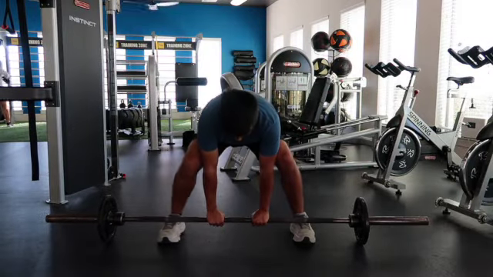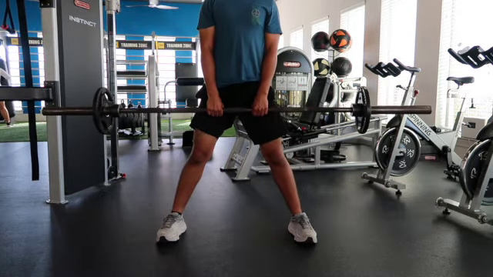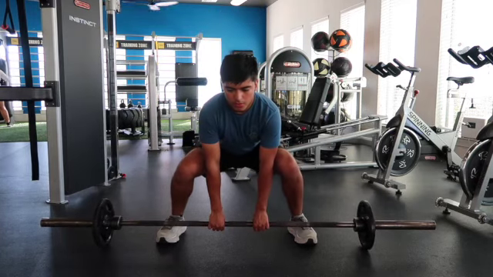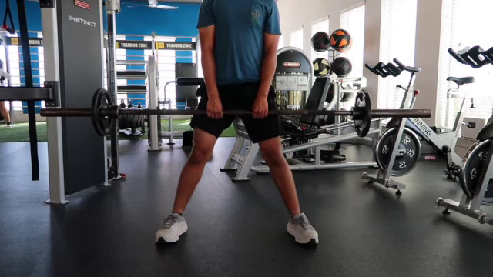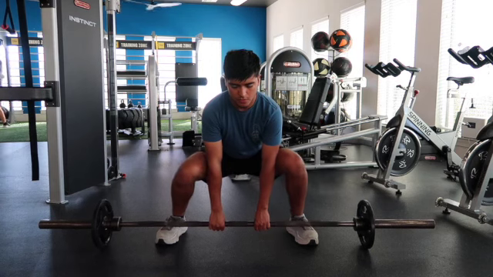For our second variation, we'll be going into sumo deadlifts. For the sumo deadlift, you want to have a narrow grip on the barbell and you want to have a wide lower body stance. Whenever doing this lower body stance, you want to keep your knees at a 90-degree angle as you're coming down and the bar close to your body throughout the entire range of motion.